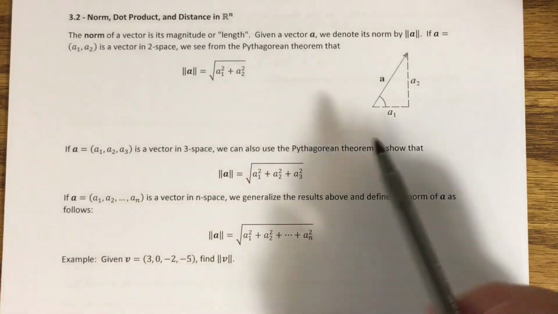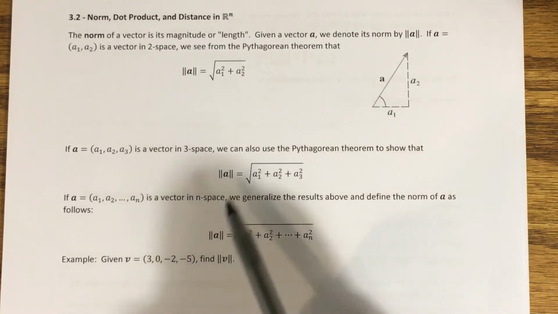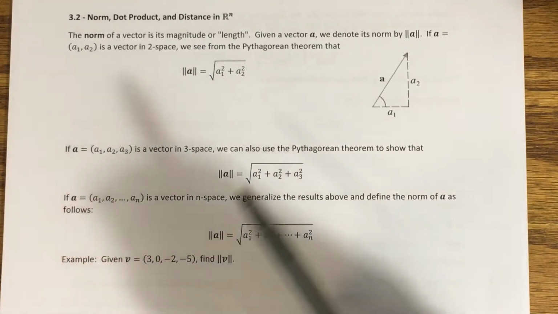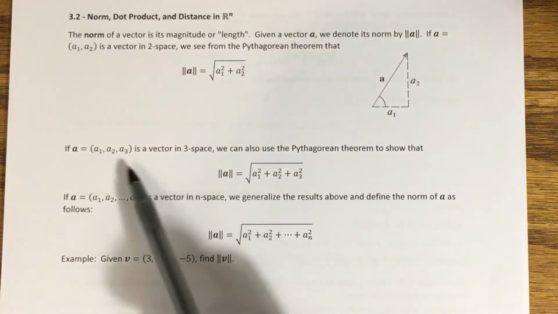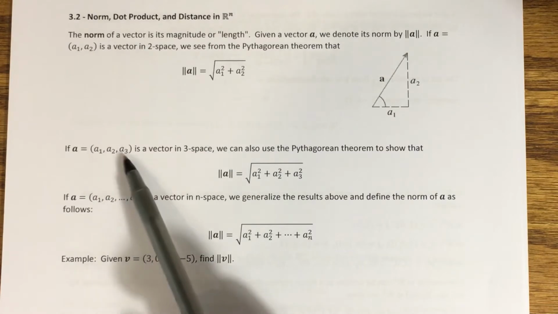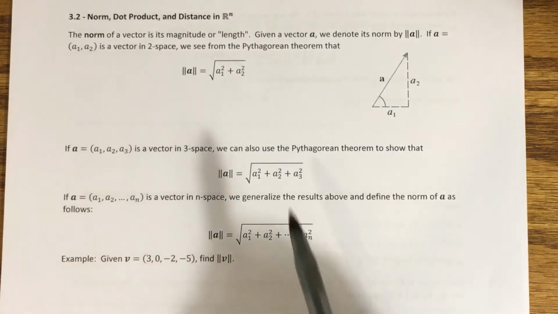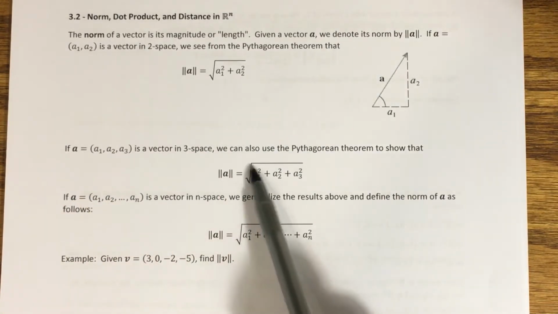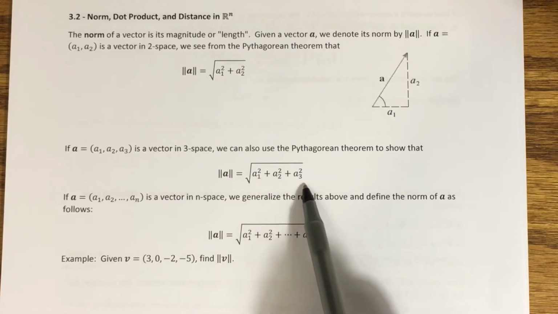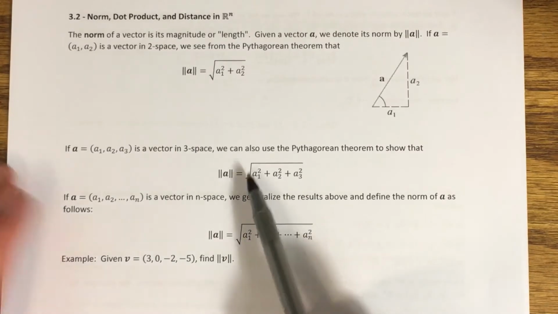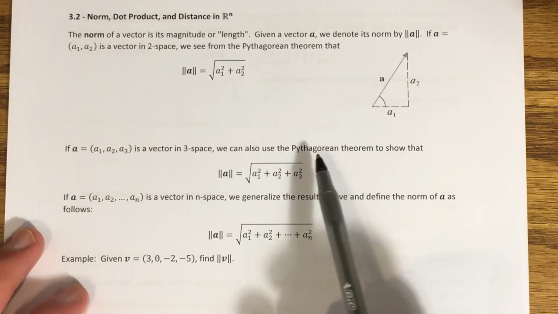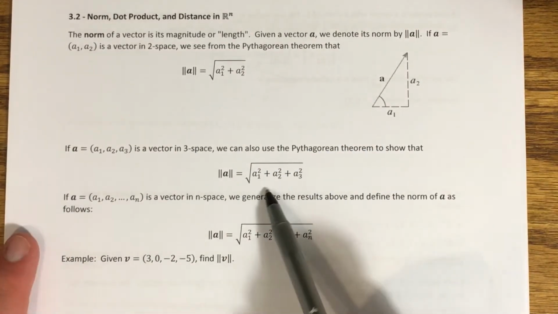We can also show, it's a slightly more complex argument, but it's typically one that's covered in Calculus 3, that if we're talking about a vector in 3 space, a1, a2, a3, the length of that vector would be the square root of a1 squared plus a2 squared plus a3 squared. You also use a couple of instances of the Pythagorean theorem to prove that as well. But again, like I said, more complex argument. We're not really after that here.